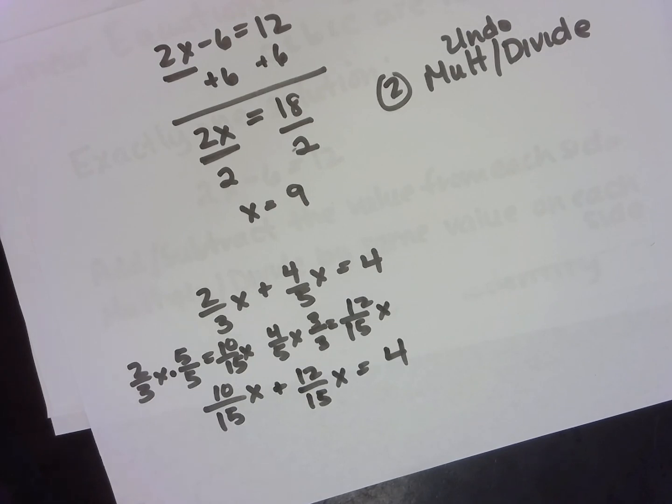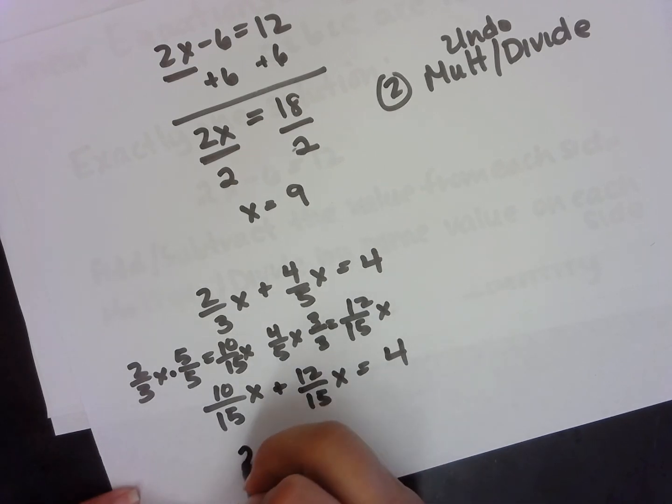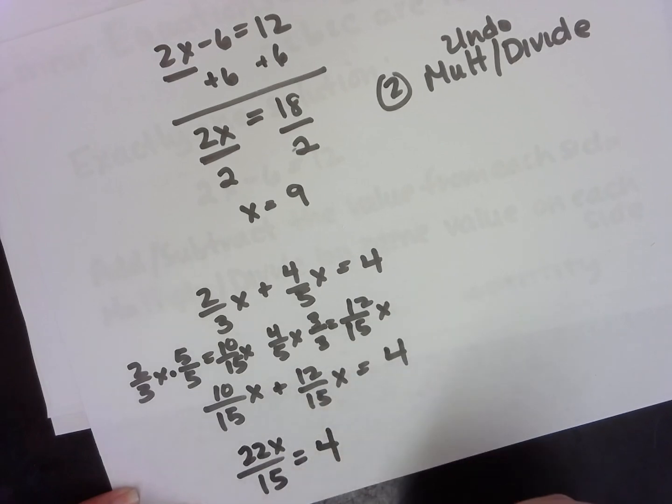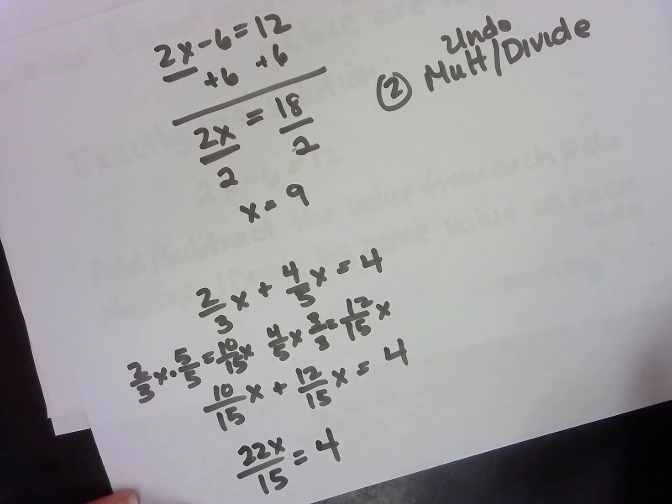Now once I get my denominators, all the work happens in the top, because the denominator of a fraction really is just telling you how many pieces it's cut into. So the top is telling you how many you're basically exchanging. So I have 10x plus 12x, which is 22x over 15 equals 4. Okay. So now I need to get x by itself.